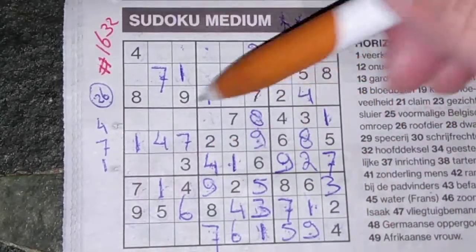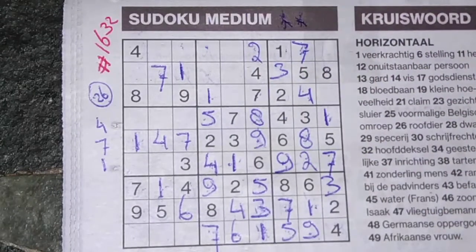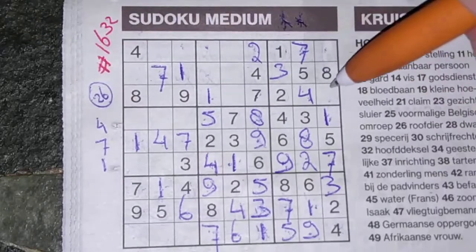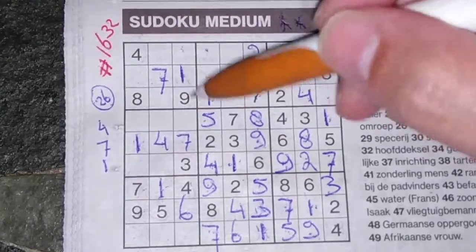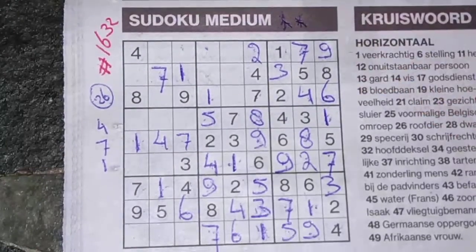1 box left in this big square for the number 5. 2 boxes left in this big square for the numbers 9 and 6. We see here 9, no 9 there. 9 should be here and the 6 goes there.